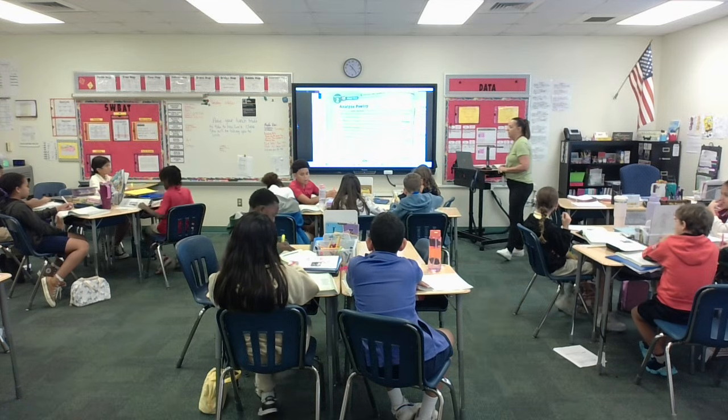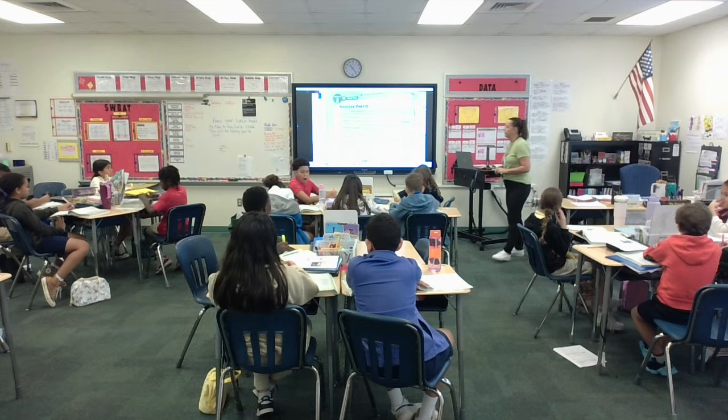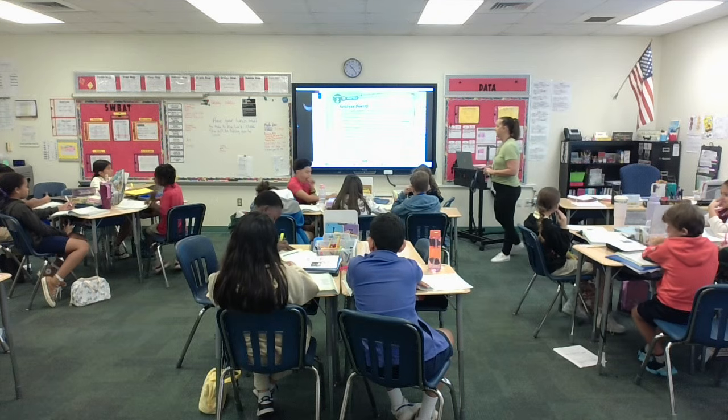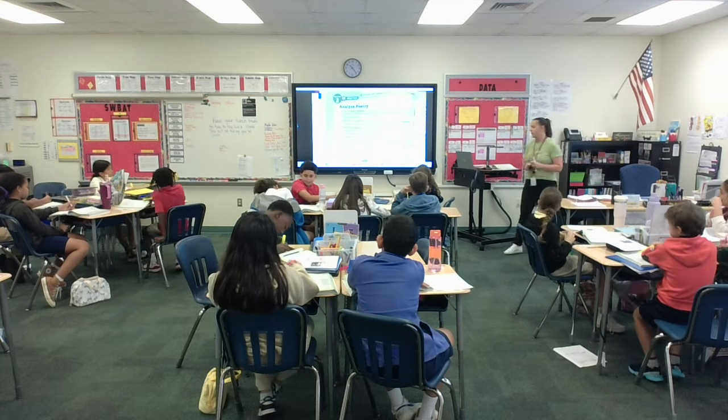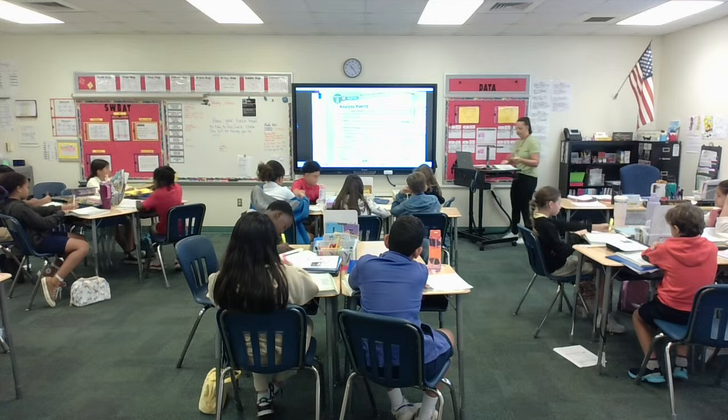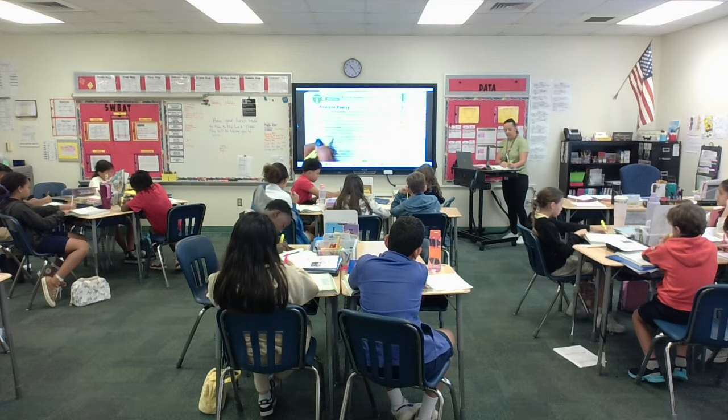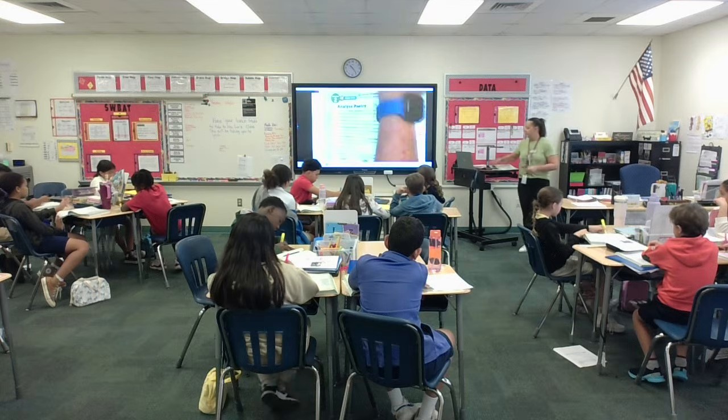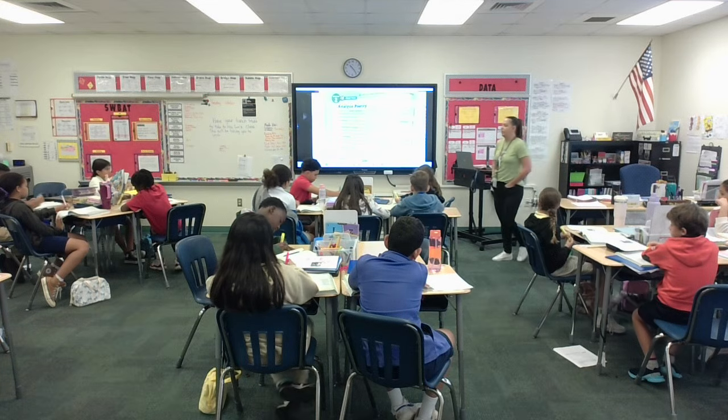We also talked about one specific type of figurative language. We did discuss a metaphor. It's a type of figurative language. It compares two things without using like or as. So we have to remember the metaphors, they compare things without using like or as.